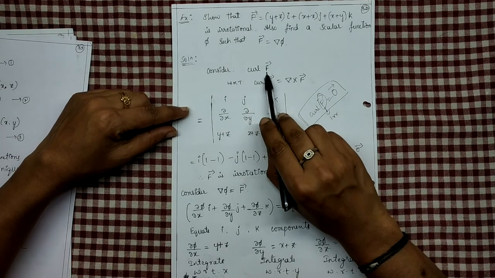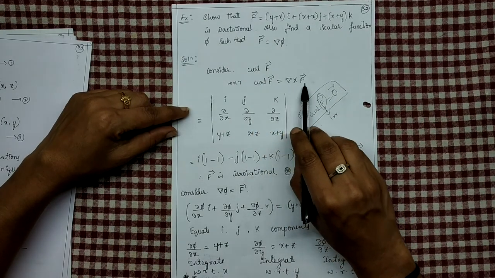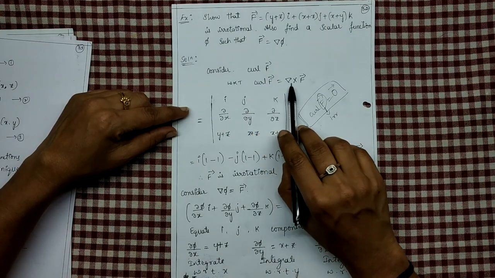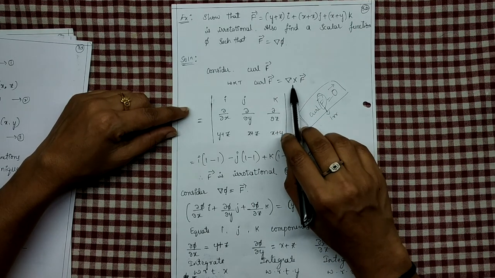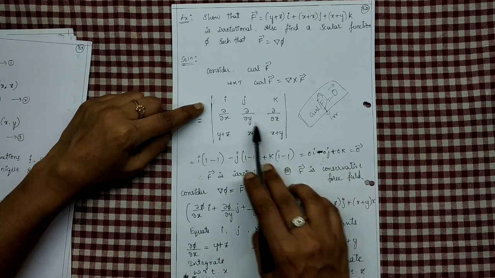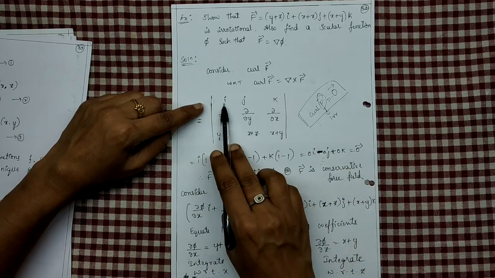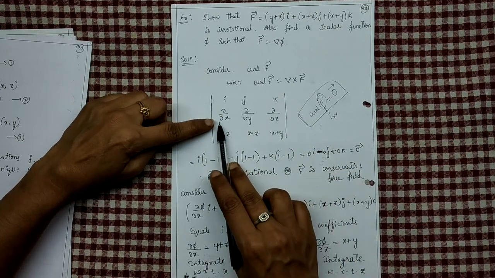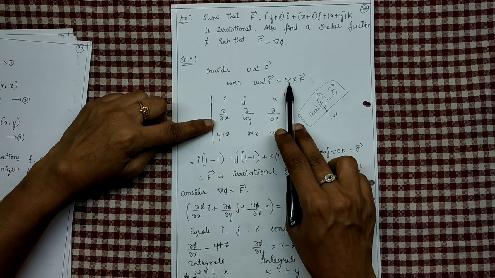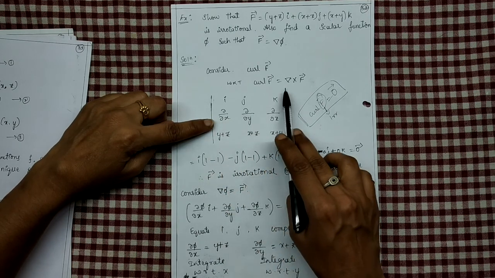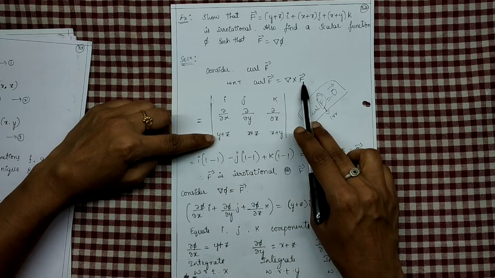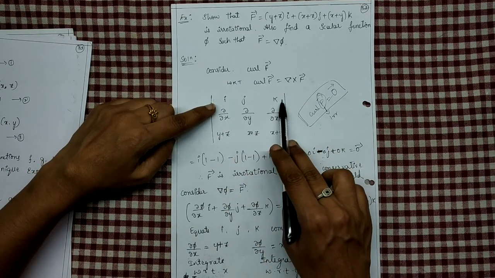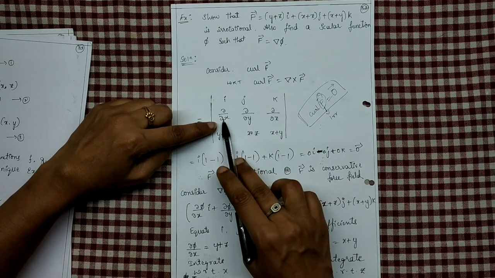Now let us consider this curl f. Curl f is equal to del cross f. This we know, right? The definition of curl is del cross f. And we know the cross product. How do we write the cross product? It is nothing but the determinant, with i, j, k being the first row elements, the second row elements being the elements of del, and the third row elements being the elements of this vector f.